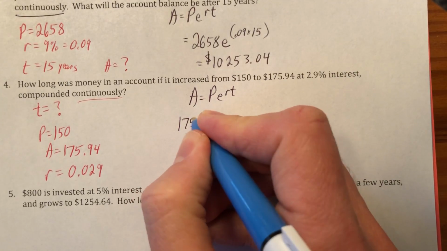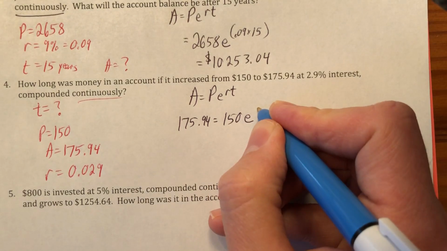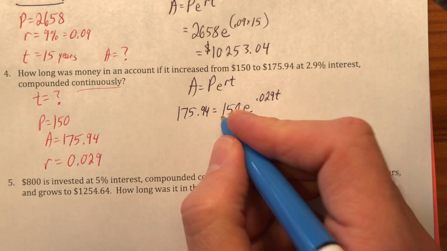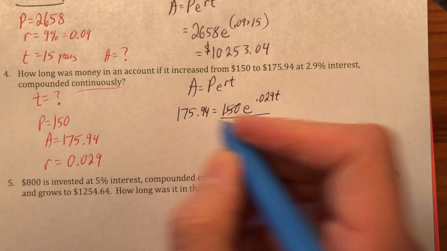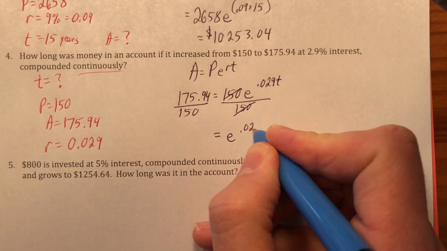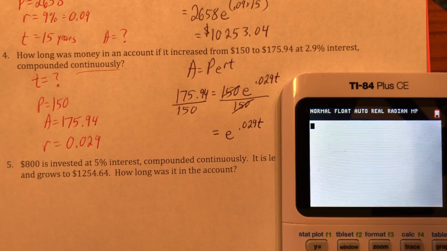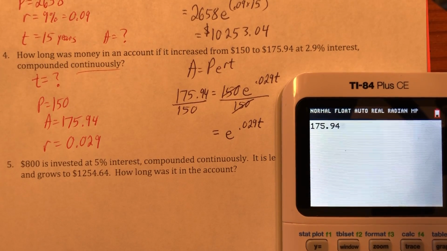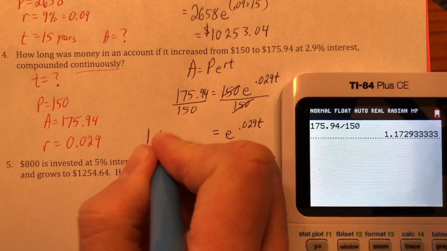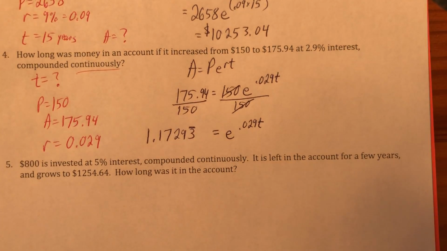So 175.94 equals 150 e to the 0.029 t. Well, let's just go ahead and keep solving it the way we've been doing it. Let's divide by 150. And at first, this is going to look very familiar, e to the 0.029 t. And then we have this over here, so we're going to type it in. 175.94 divided by 150, and we get that lovely decimal there, 1.17293 repeating. Okay, so now we have a problem.